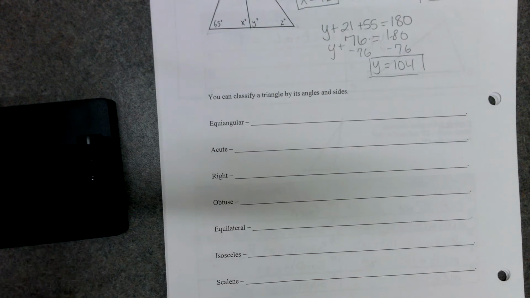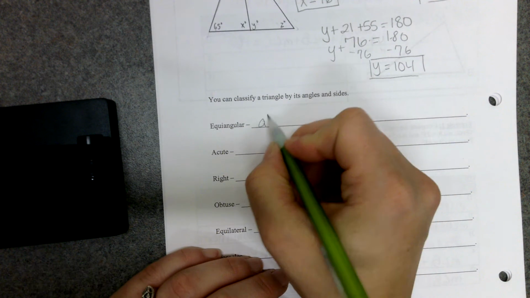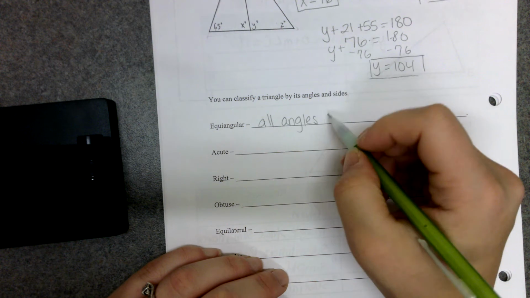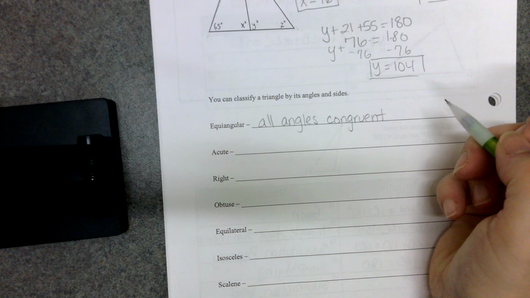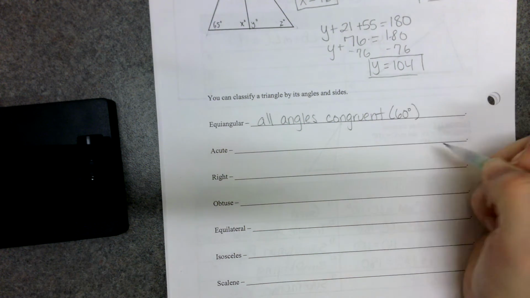Okay, it says you can classify a triangle by its angles and its sides. So equiangular means all angles are congruent, which means since they have to add to 180, they would be 60 degrees.